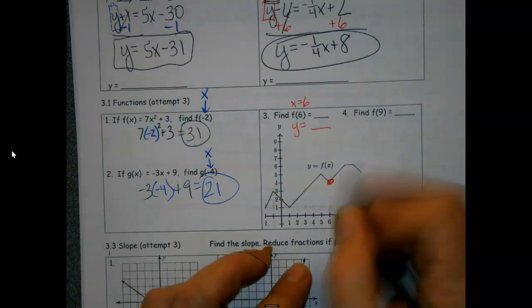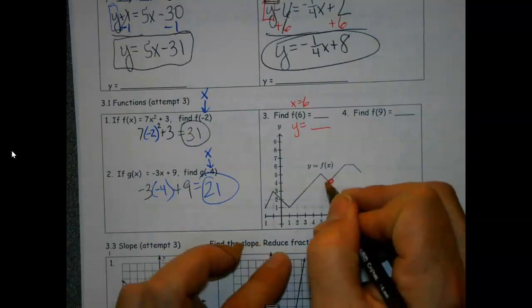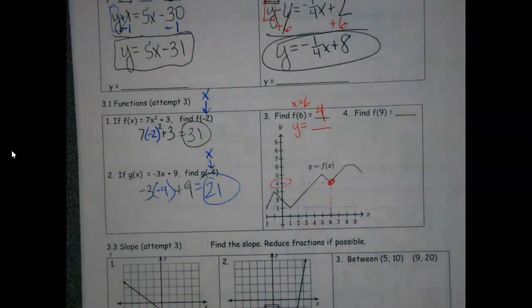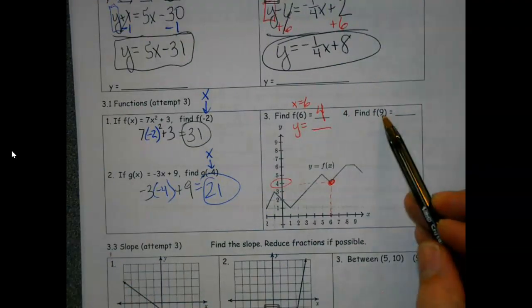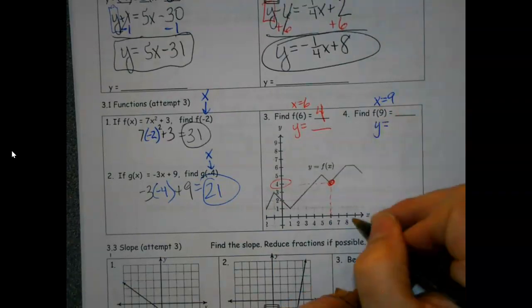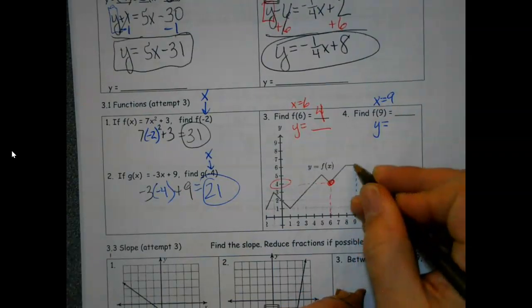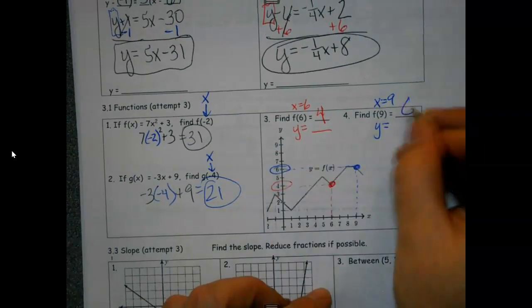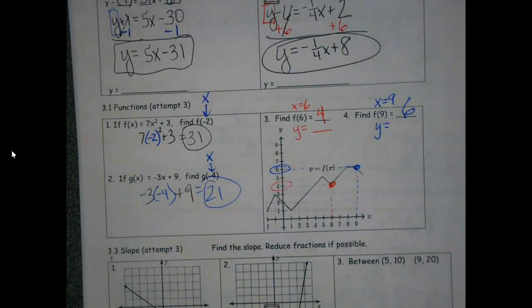Yep. You run this, you run into the graph, and then follow the graph over to the y-axis. 4. Find f of 9. When x is 9, what does y equal? Okay, so follow it up to your graph, and then just follow it over to go from there and see how that works.